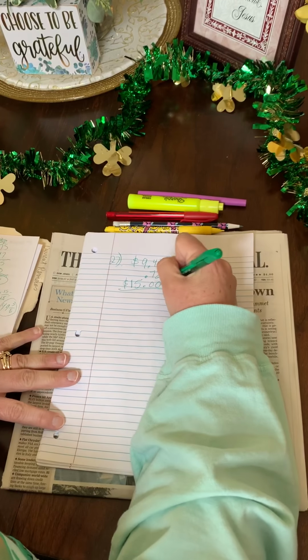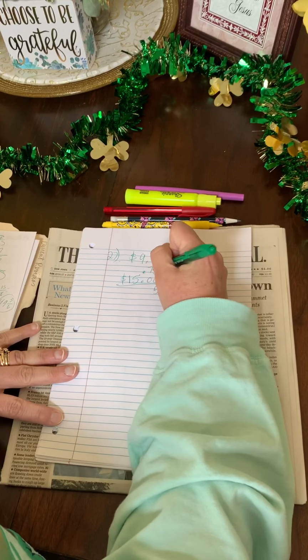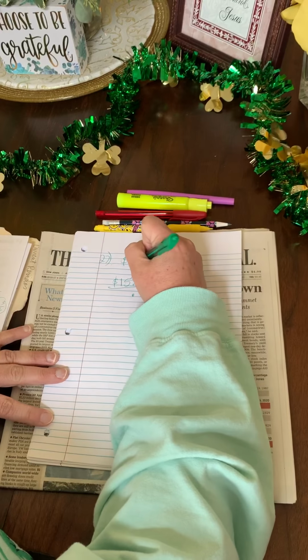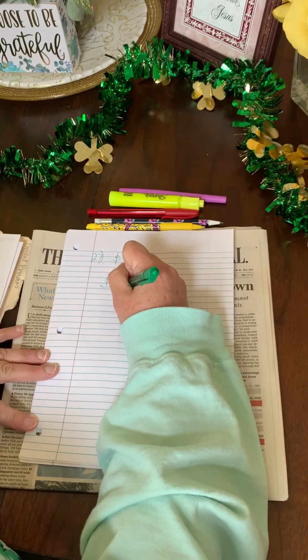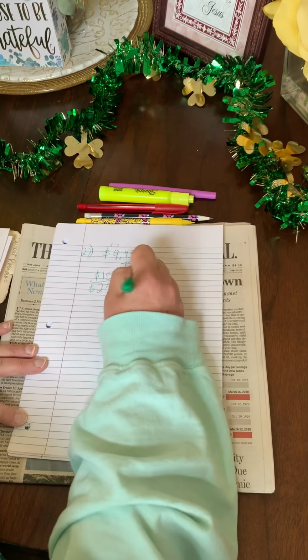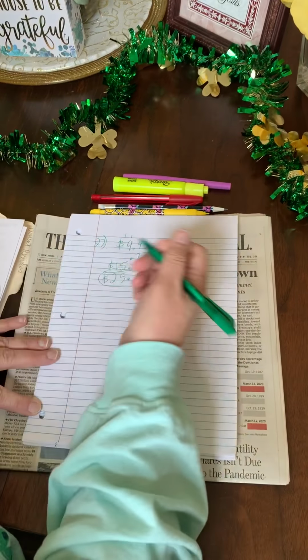Add them up. 3 plus 2 plus 0 is 5. 4 plus 7 plus 0 is 11. Bring down that decimal, carry the 1. 1 plus 9 is 10. 10 plus 5 is 15. Bring down the 5, carry the 1. 1 plus 1 is 2. So the correct final answer there is $25.15.